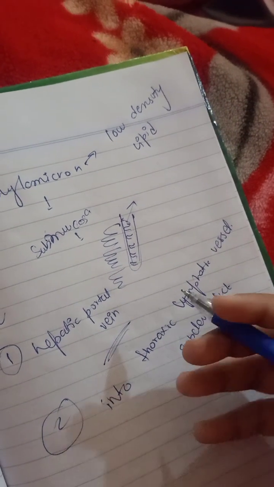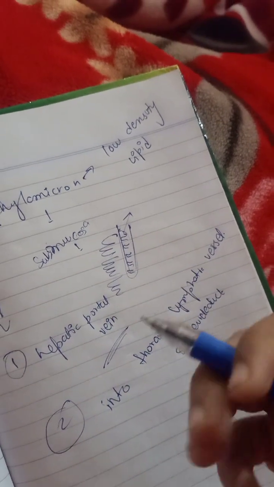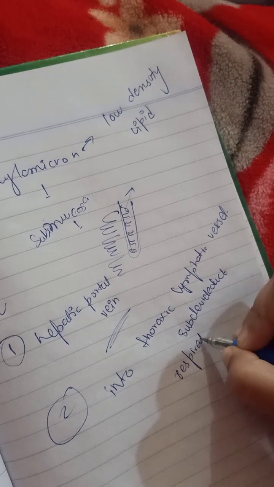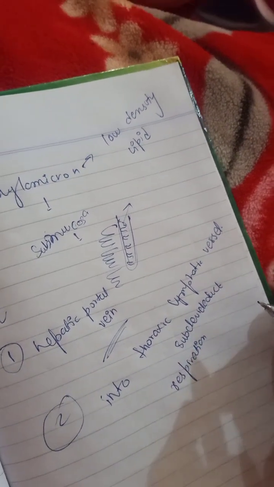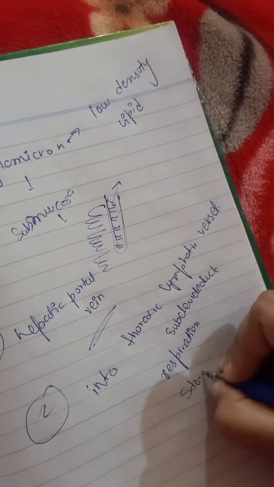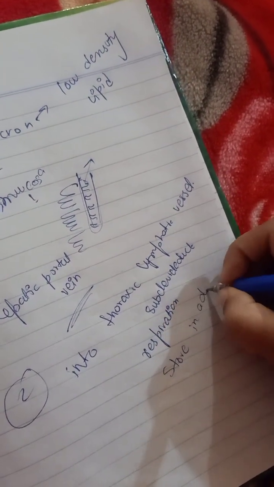When the chylomicron moves into the blood vessel, it gets broken down, and after that it helps in respiration. It will also be stored in the adipose tissue.